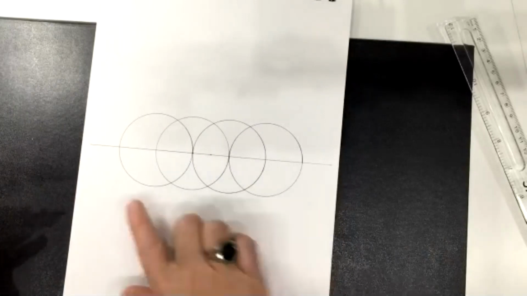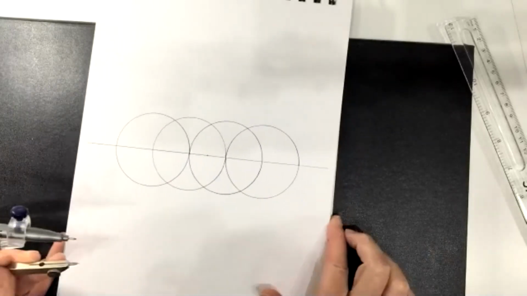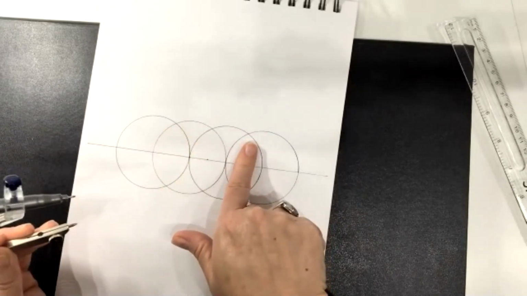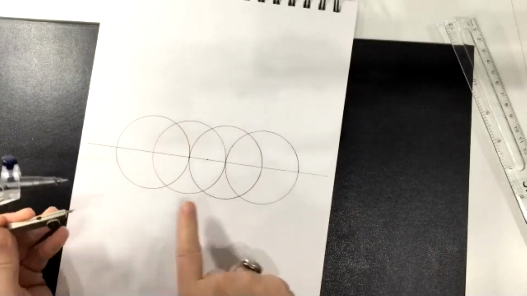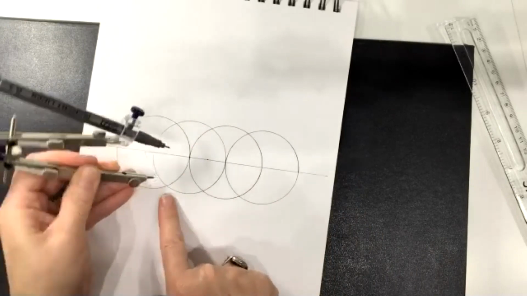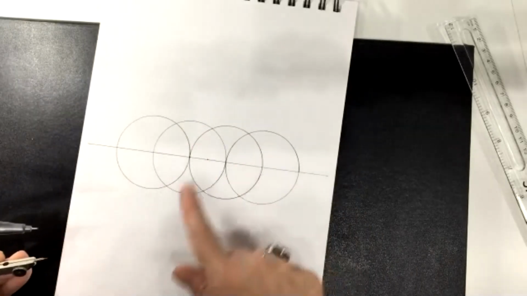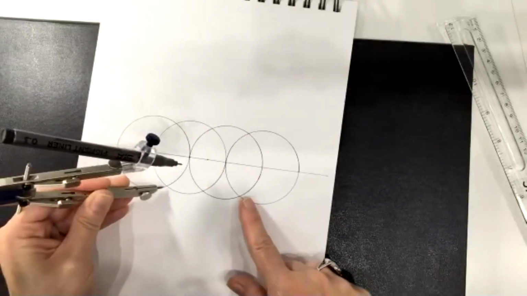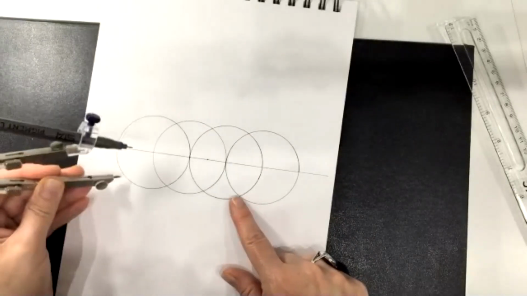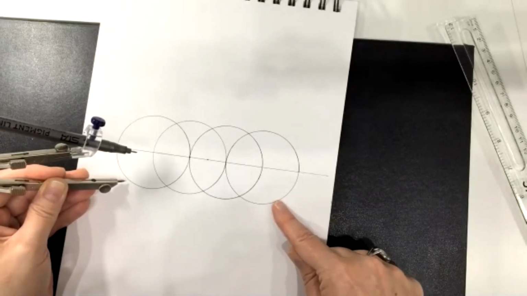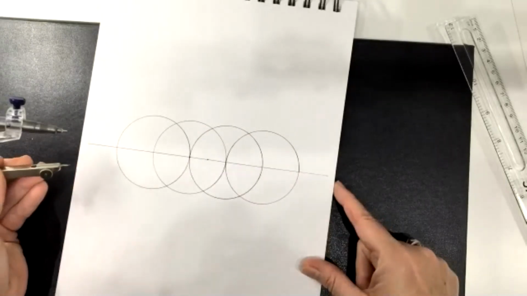So I've got my first row of 4 circles overlapping, and then I have 3 intersections at the bottom. So I'm going to go bottom first, and I'm going to use those 3 intersections first of all to draw 3 new overlapping circles, and that will create a new intersection either side, and I'll then add those 2 outer circles so that I get a row of 5.